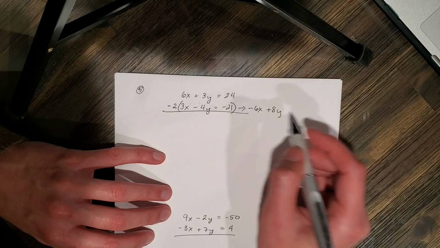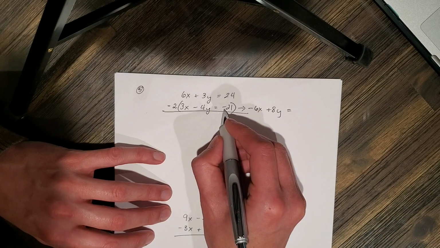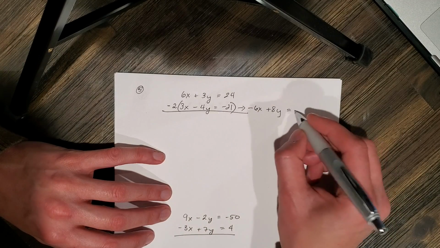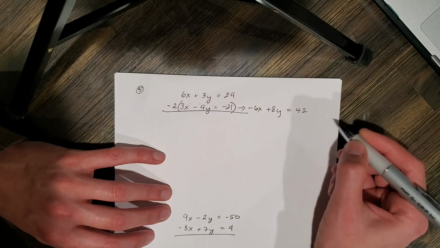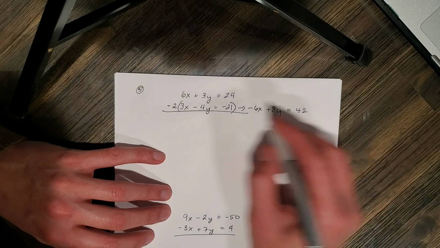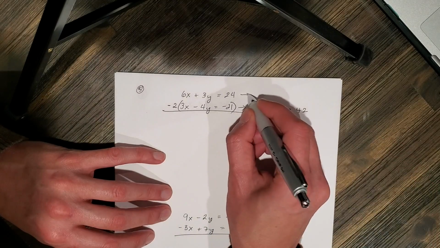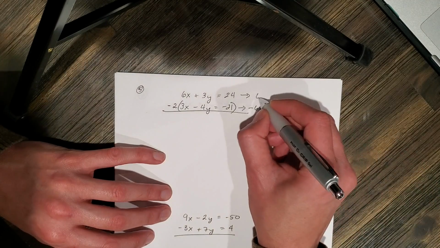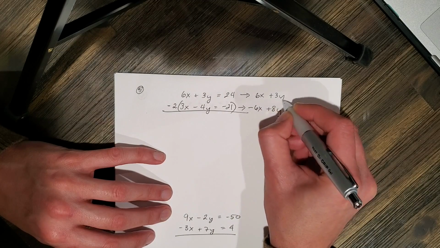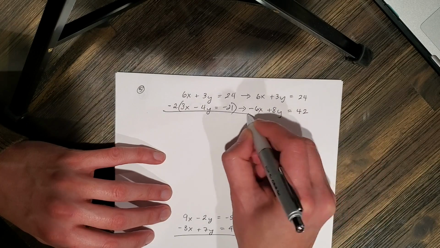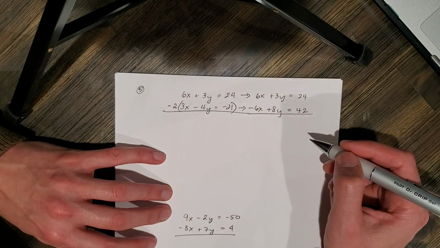Notice how it was negative, now it's positive. And then this is negative, it's going to become positive. But notice 2 times 21, that's going to be 42. Okay? Again, all I did was I multiplied by negative 2 all the way across. Now, just rewrite the first one as is, the way it is. Do not change it. And look at that, opposite 6x's, okay?